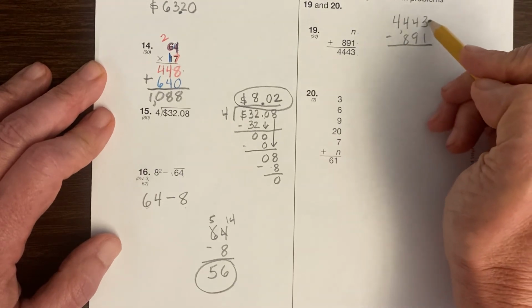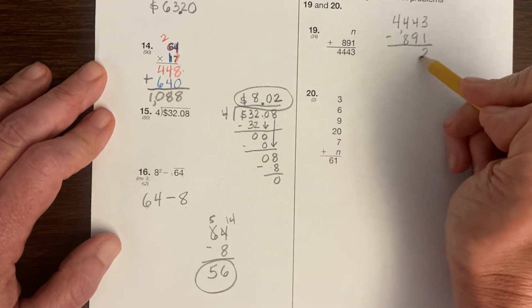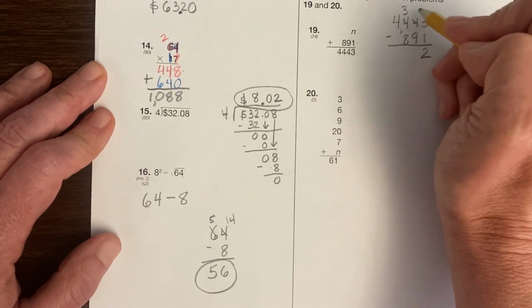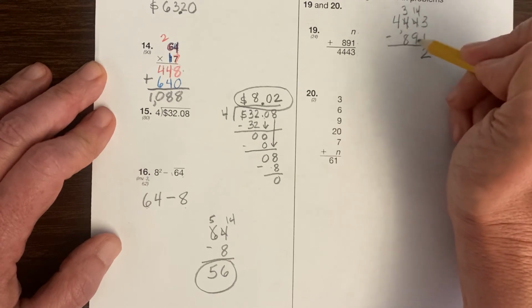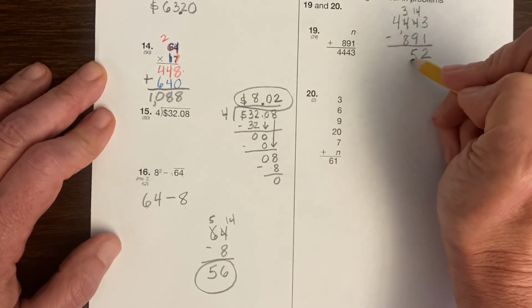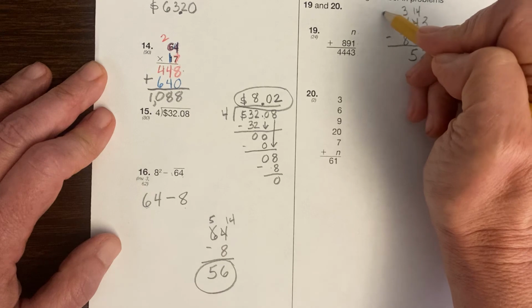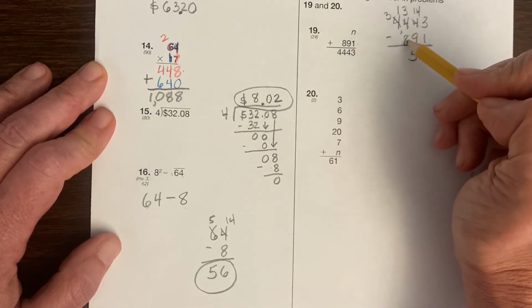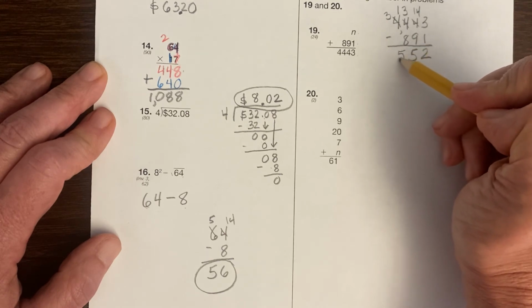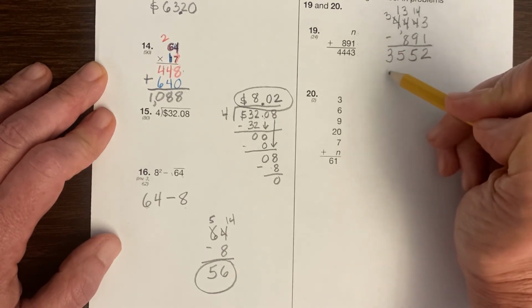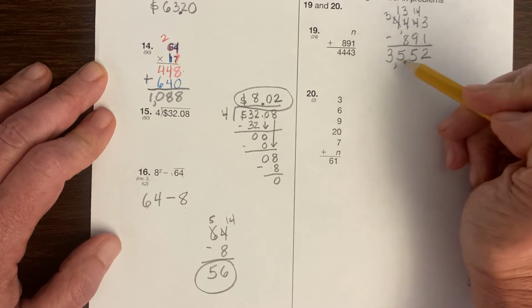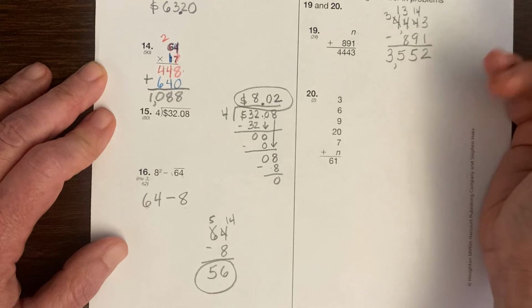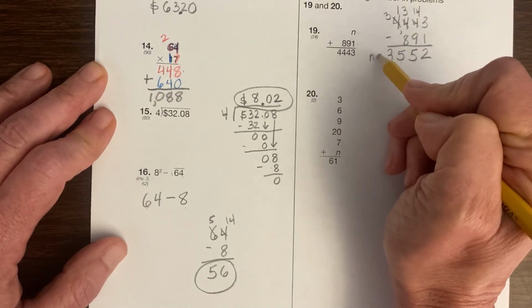Okay, 3 minus 1 is 2. Now I need to borrow. This becomes a 3. This becomes 14. 14 minus 9 is 5. And I have to borrow again. This becomes a 3. This becomes a 13. 13 minus 8 is 5. And I bring down the 3. So my answer is 3,552.